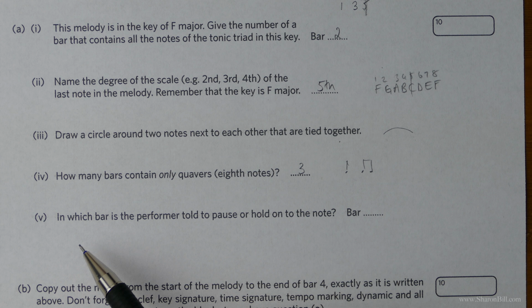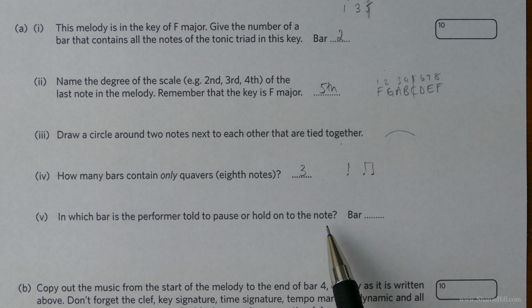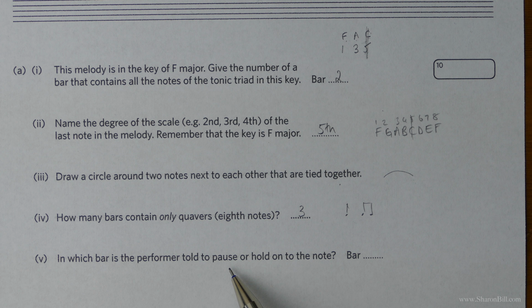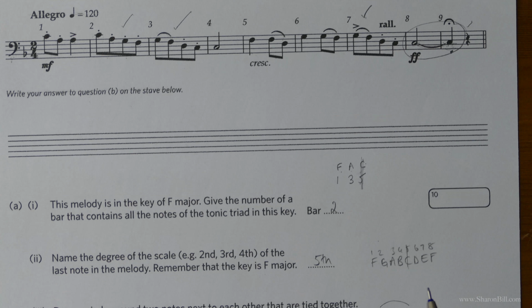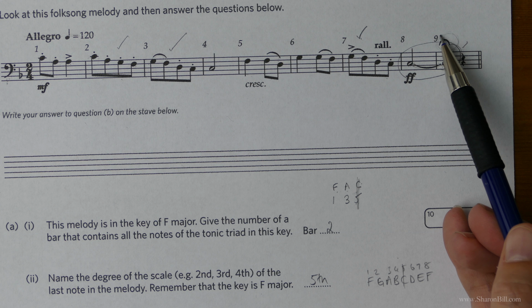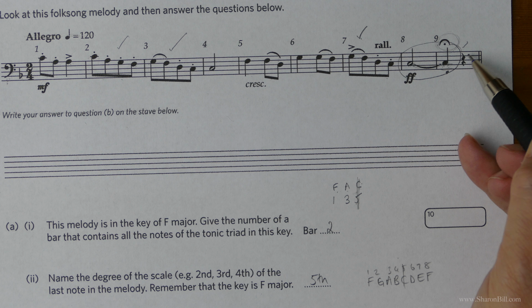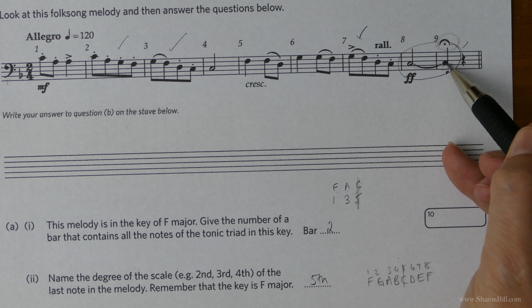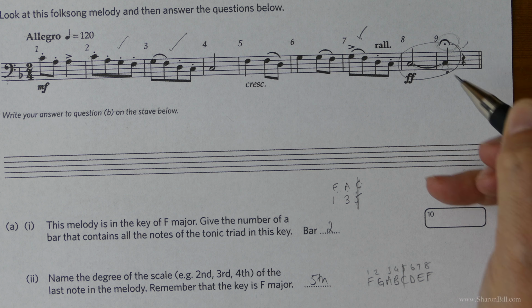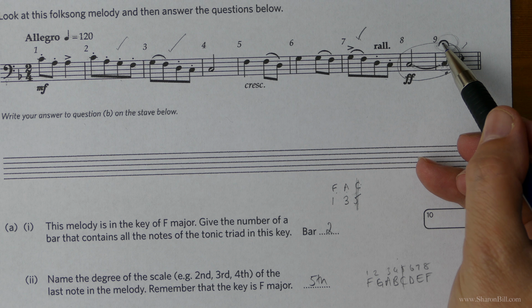So now we're asked, in which bar is the performer told to pause or to hold on to the note? So we need to know what that is. Now a good clue would be, you might be lingering at the end of a piece, so that's a good place to guess. However, if you just scan through, it is at the end. That's a pause mark, it's also called a fermata, and it just means let the note continue to play, exceeding the value of the note that's allocated in its rhythm. So just a bit of an artistic pause at the end. And so we know that that occurs in bar 9.